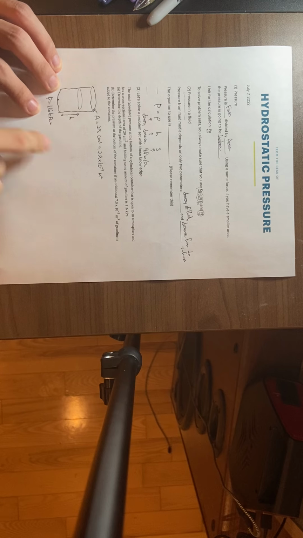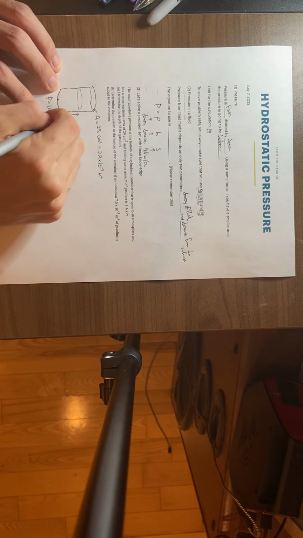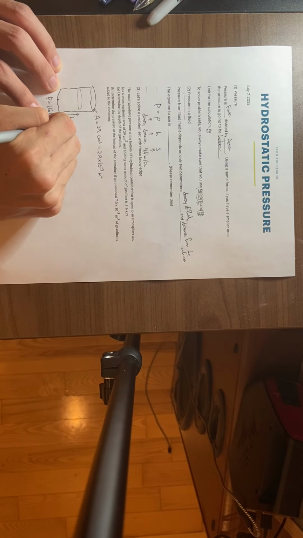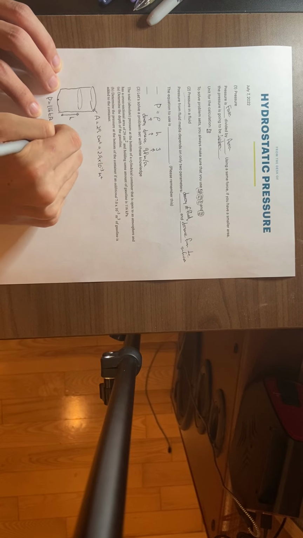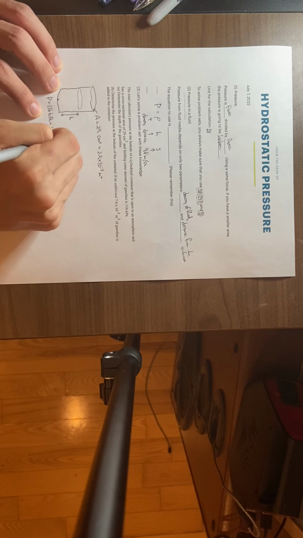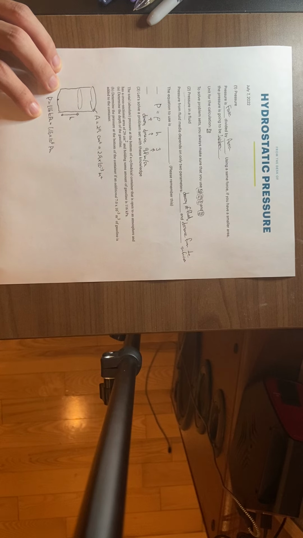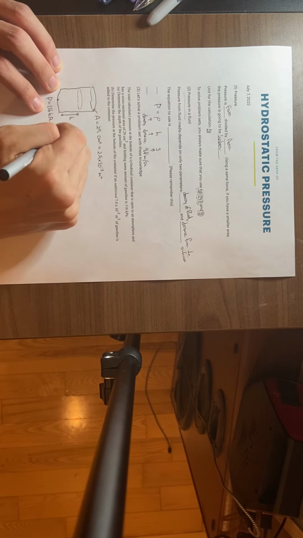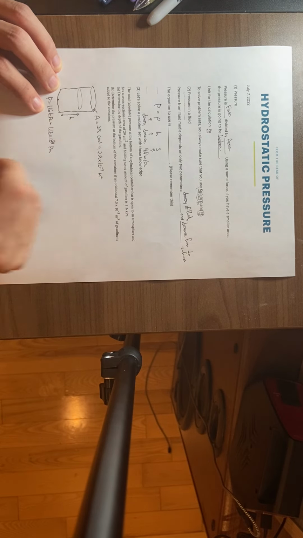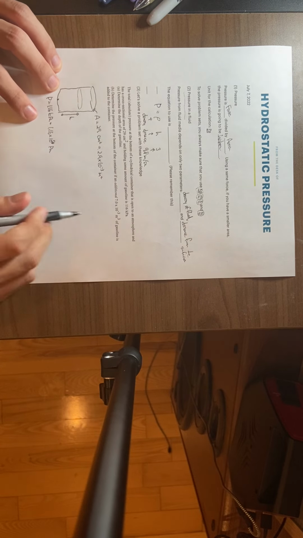Again, I like to use Pascal, so let's multiply by 1000, which is going to be 1.16 times 10 to the 5th Pascal.